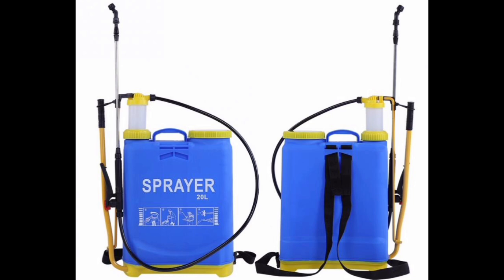There's also a pump and a spray nozzle. It uses compressed air to drive the spray. So it can even be mounted on a tractor, or it can be manually operated. In this case, it's manually operated. All right. What are the functions of sprayers generally?